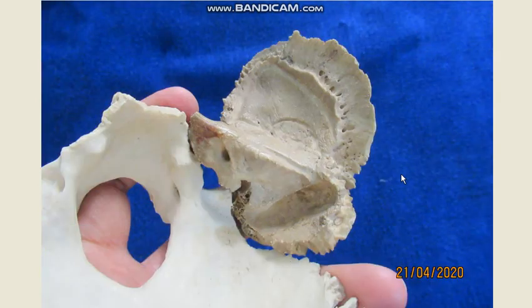In this picture we have fitted the right temporal bone to the occipital bone, and here you can see the articulation with the mastoid part of the temporal bone from this point to this point. This is the squamous part of the temporal bone, this is the petrous part of the temporal bone, this is the mastoid part of the temporal bone.